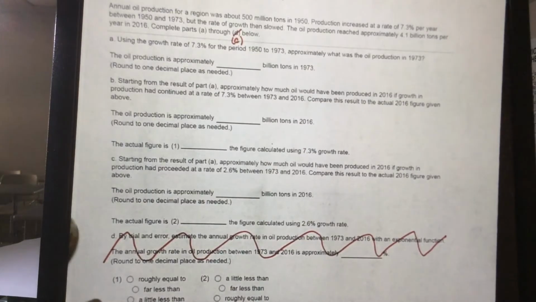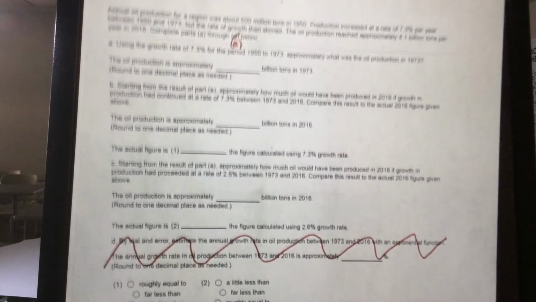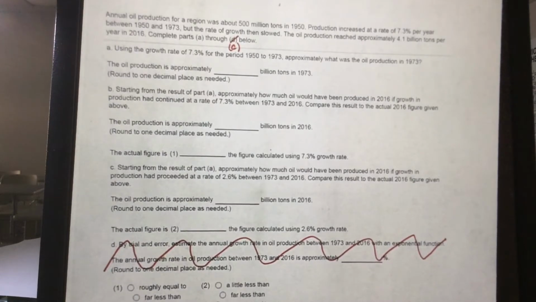And it says here, annual oil production for a region was about 500 million tons in 1950. Production increased at a rate of 7.3% per year between 1950 and 1973. But the rate of growth then slowed. The oil production reached approximately 4.1 billion tons per year in 2016. We're going to complete parts A through C. Don't worry about D. In part A, using the growth rate of 7.3% for the period 1950 to 1973, approximately what was the oil production in 1973? Okay, now I'm going to have to do this at the very bottom of this sheet.